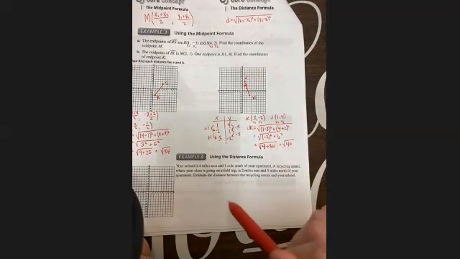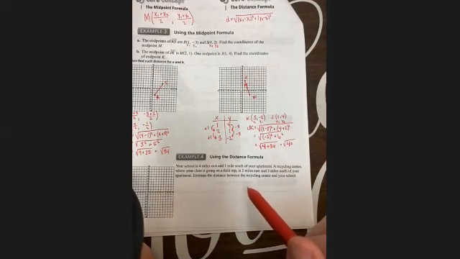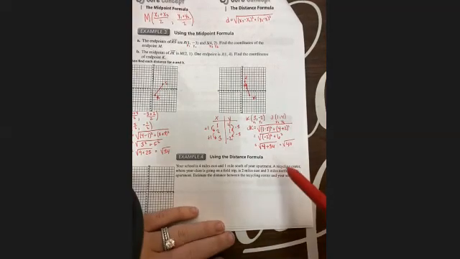Actually, I'm going to tell geometry concepts to leave it like that. I want to talk about something really quick with geometry. So if you are in geometry concepts, you can fast forward until you see me start working on example 4. But if not, stay with me here for a minute.